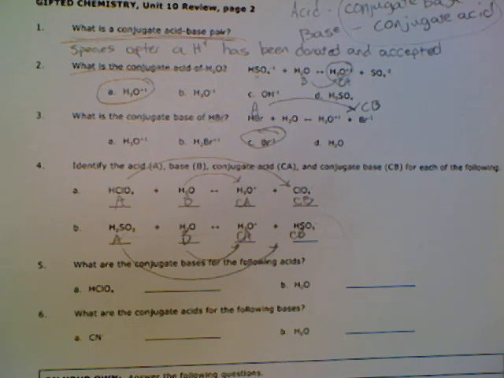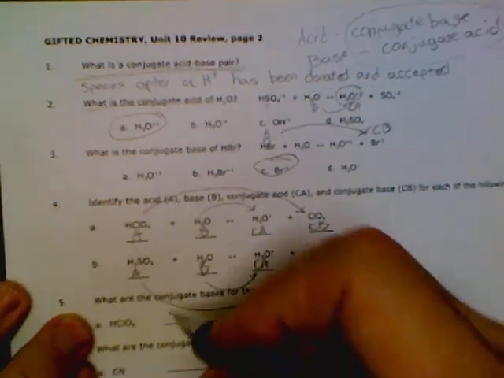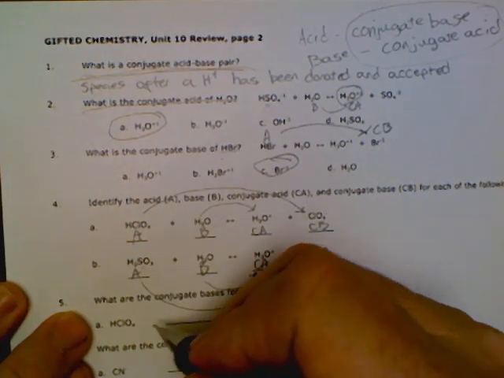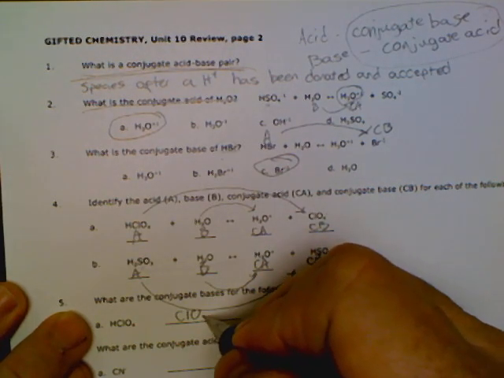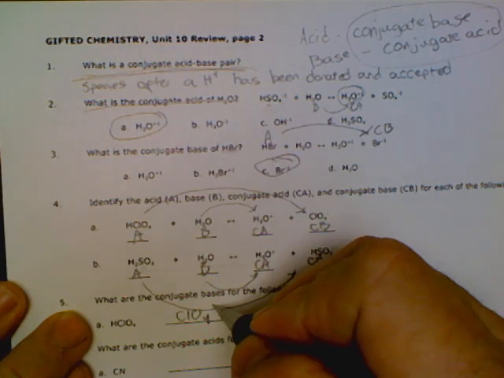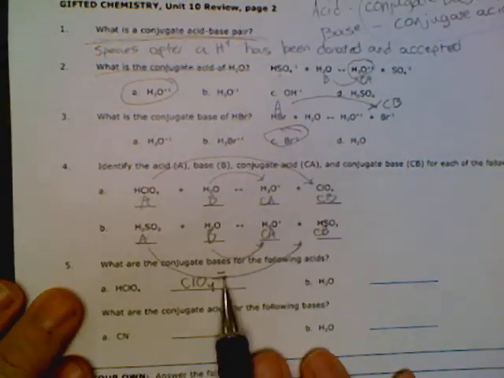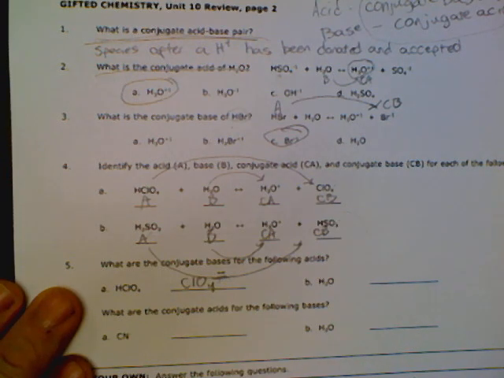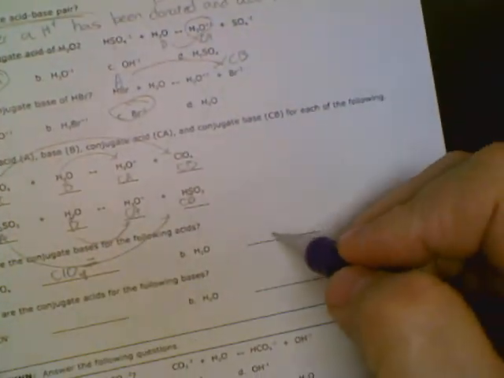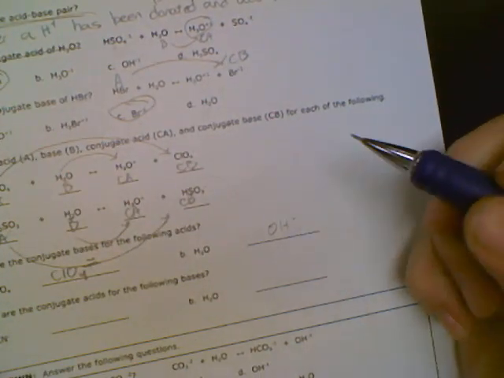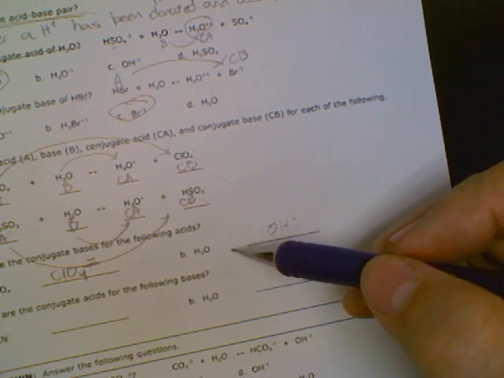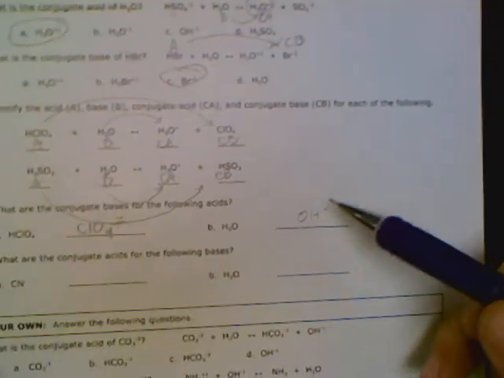Okay, what are the conjugate bases for the following acids? Well, if I get rid of a proton, then I have ClO4 minus. Make sure that minus is visible there. You're getting rid of a proton, which means you keep the extra electron. So that's what happens. Here, OH minus. Again, I'm keeping the extra electron, but I'm sending away the proton, so OH minus.